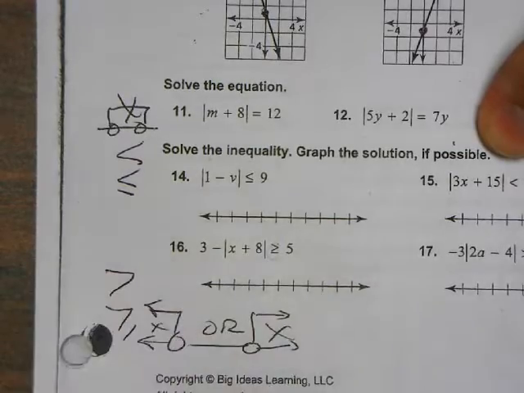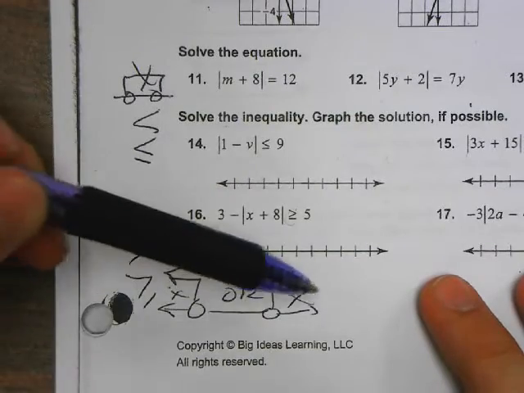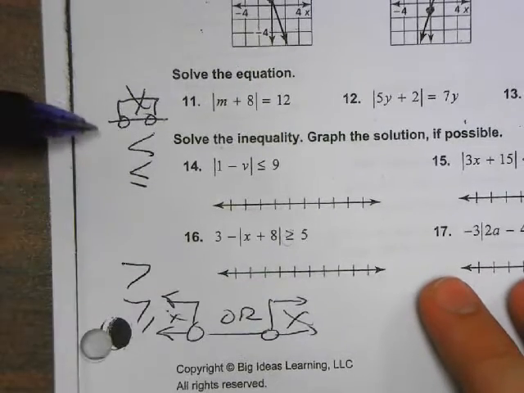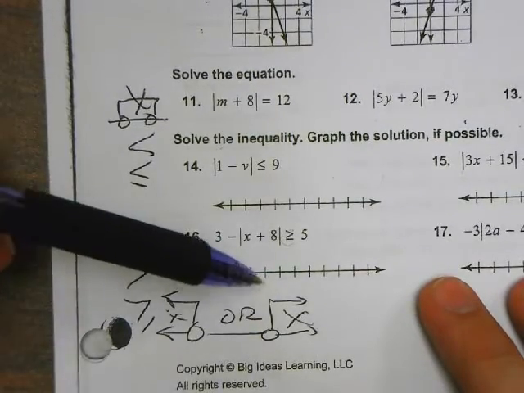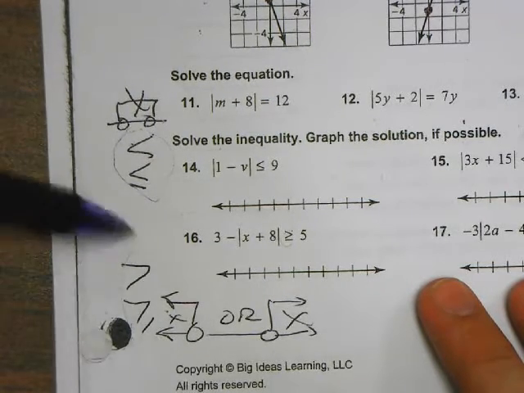In other words, your solution is going to be either here or here, but not in the middle. This one's going to be in the middle, not in the middle. And it all has to do with what kind of inequality symbol you have here.